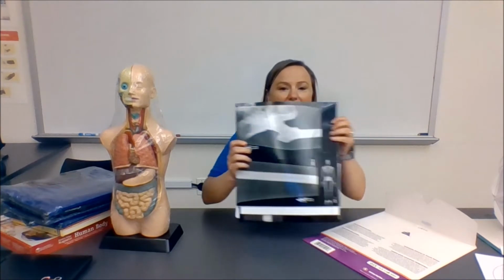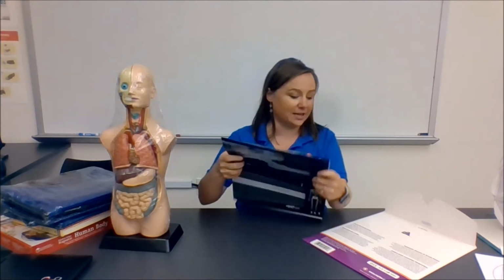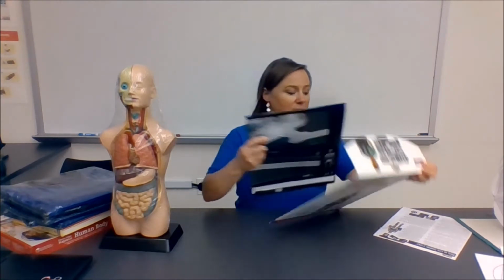The next thing I would like to do is just show you some of the goodies that you're going to be receiving in your box that you can use and implement in your classroom. One thing is I have x-rays for you. We got x-rays that are actual human body x-rays, and it's every piece of the human body. It comes like this. It's every piece of the human body that you can use to show your students.